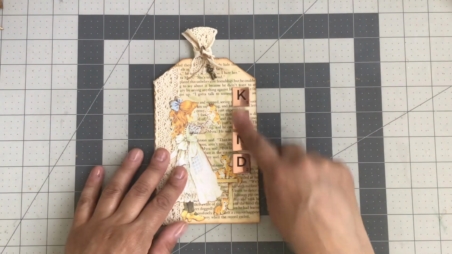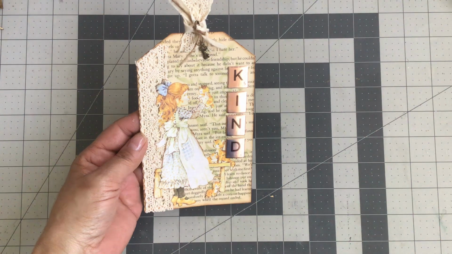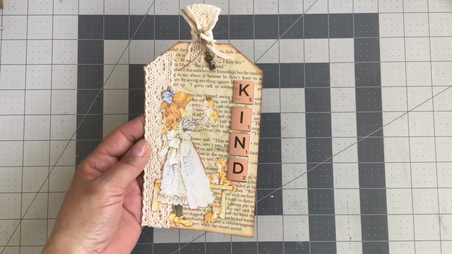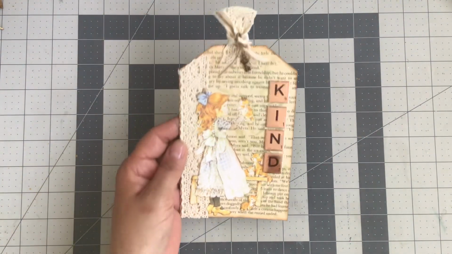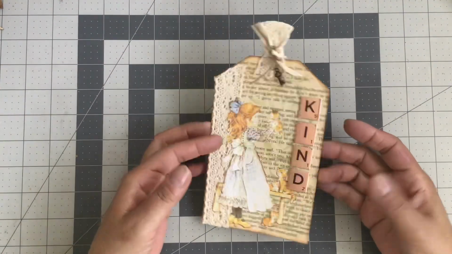I think that might be a little bit of a shadow with that. Maybe if I hold it up a little, you can get a better view. But yeah, I think that is really cute. So that's it, guys. It's simple as that.